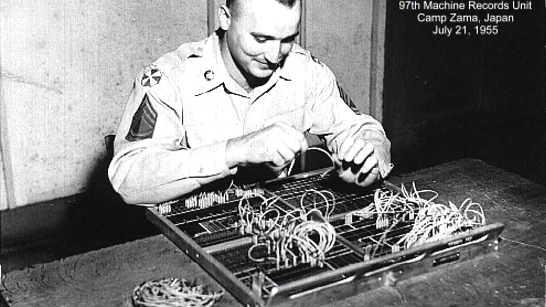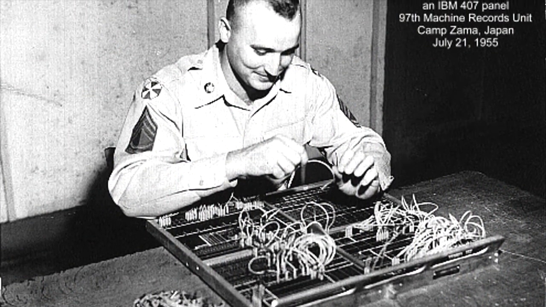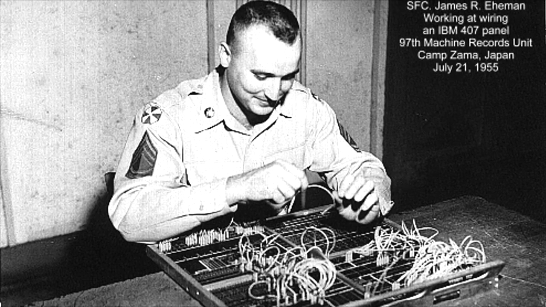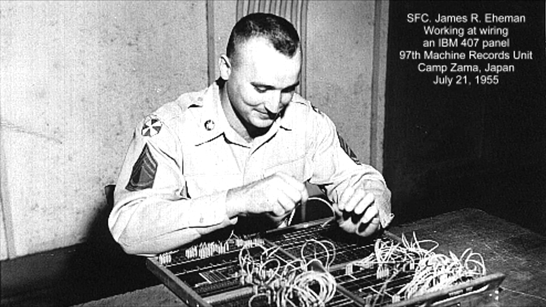One of the most successful periods of recruiting for the military was in the 1950s, when training and opportunities in the emerging field of data processing was offered as an occupational specialty.